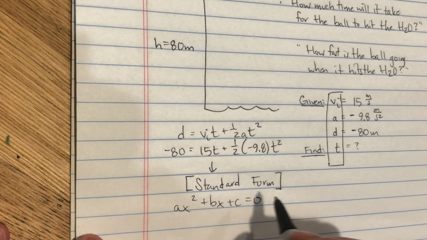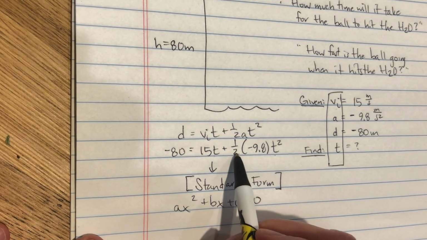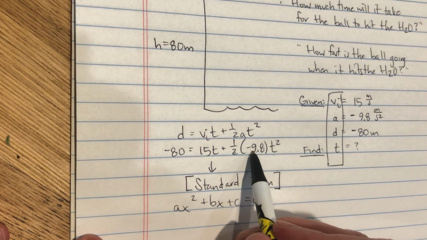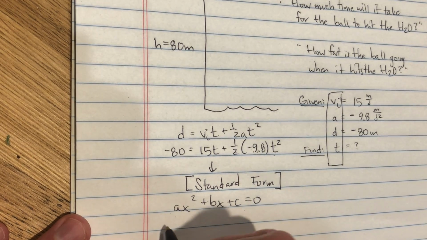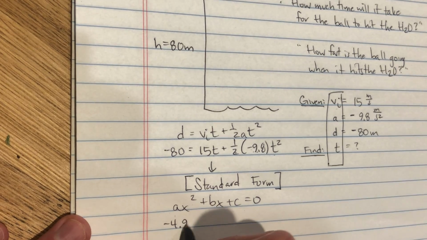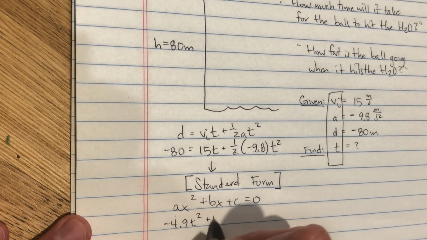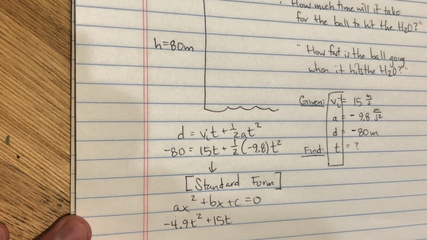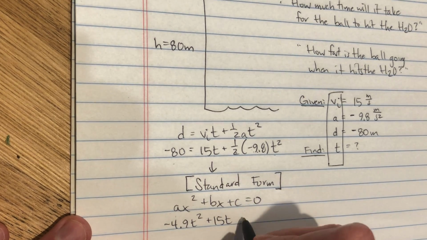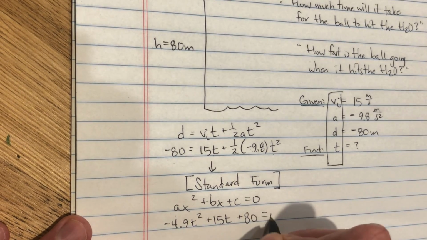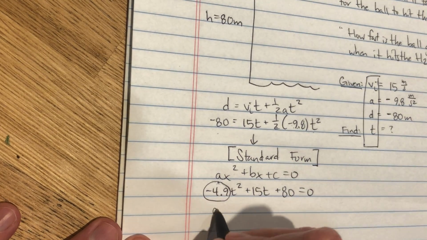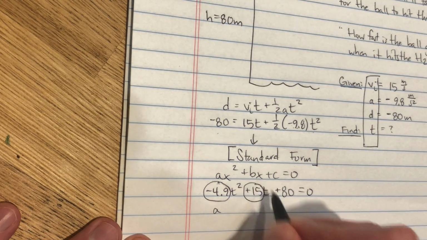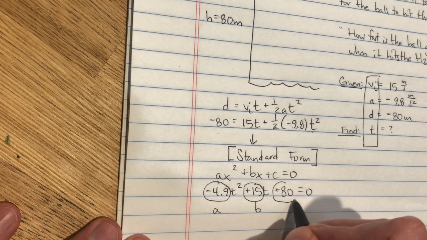So for our equation, we're going to simplify this. 1/2 times negative 9.8 is negative 4.9. And since that's the coefficient attached to the squared term, that goes here for the a. So it's negative 4.9 t squared plus 15t. Now we have to make the equation equal 0, so adding 80 to both sides will be plus 80 equals 0. So here's your a, here's your b, and here's your c.